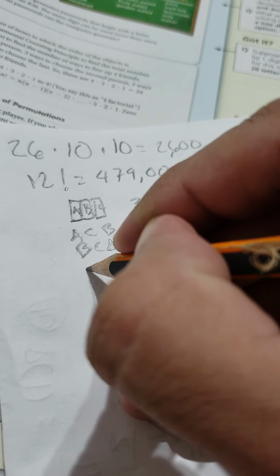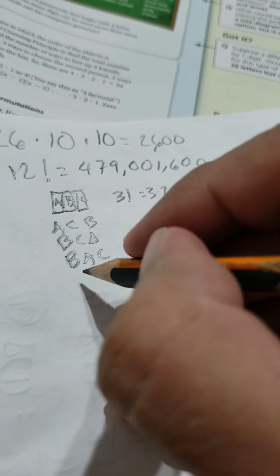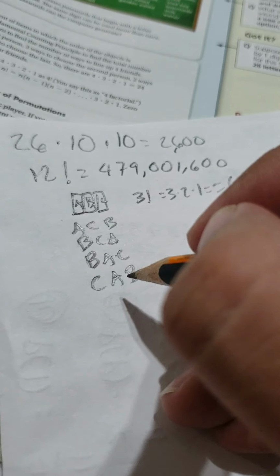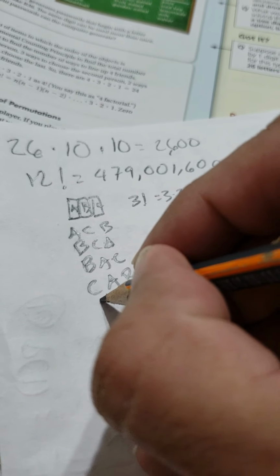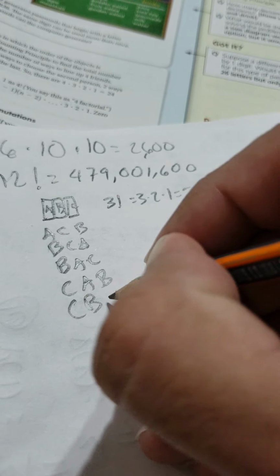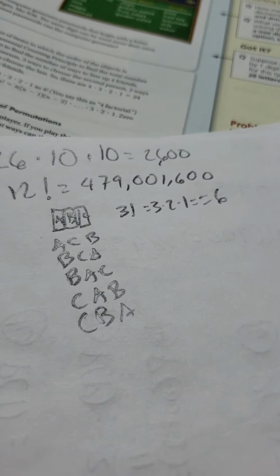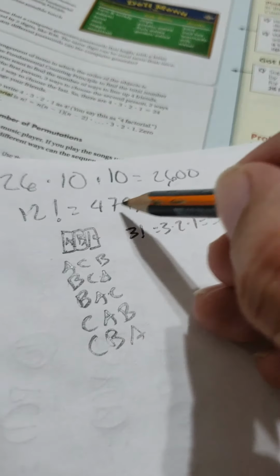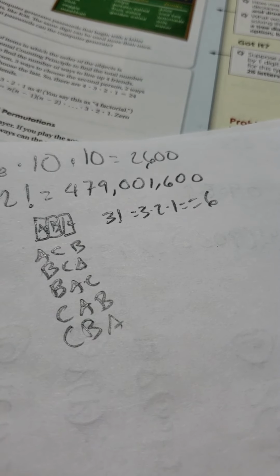Another one will be BAC, for example, or CAB. 1, 2, 3, 4, 5. One is missing. Probably CBA. Yes, that is it. The 6th way you may order 3 books. Imagine 12 books like this one: 479 million ways, more than that.